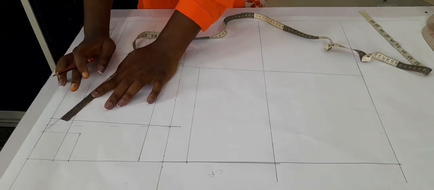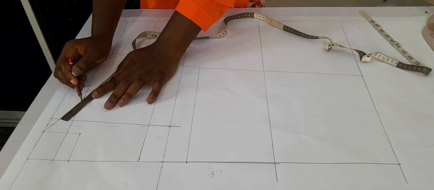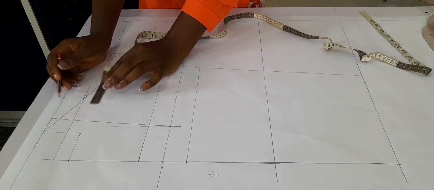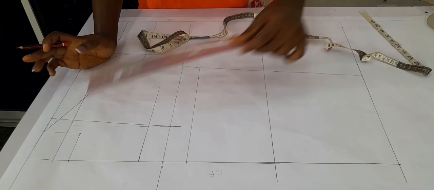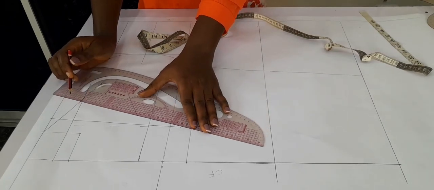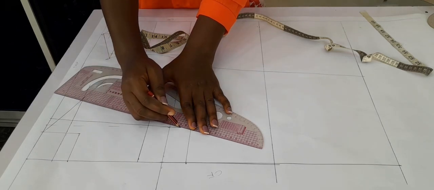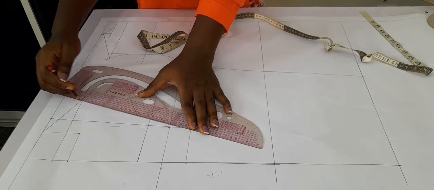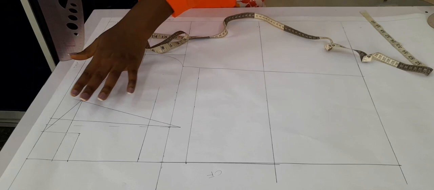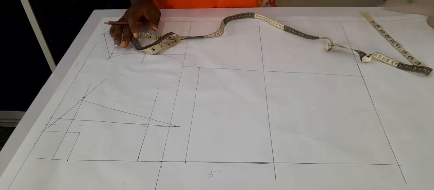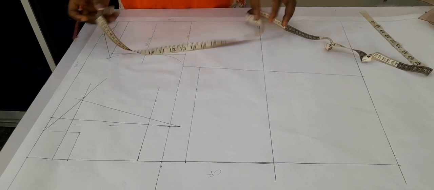So for this person, I'm using 6 cm this way. Then I'll connect it to this 2 cm that I have here, this way. So right now we have gotten the shoulder darts. So it's now left to us to transfer it anywhere you want to make use of it.